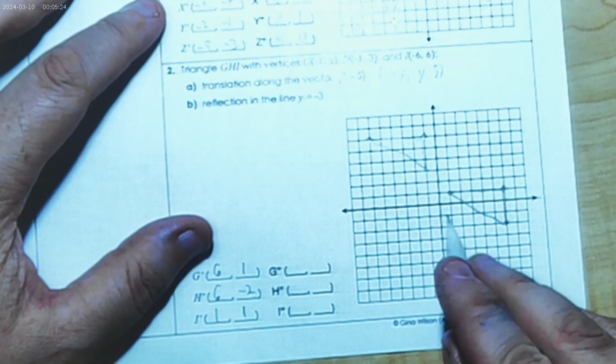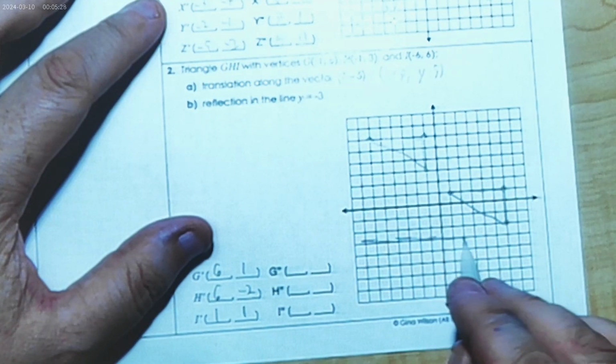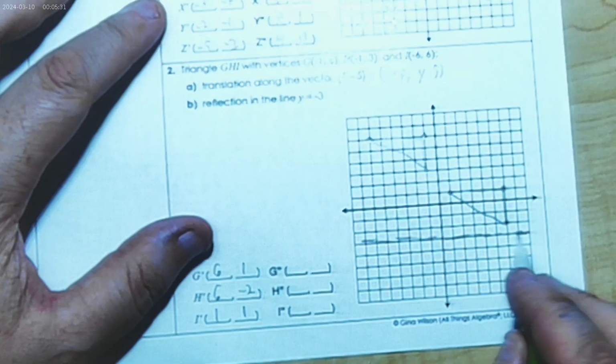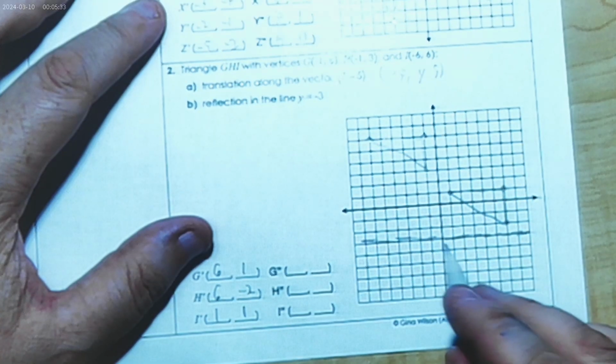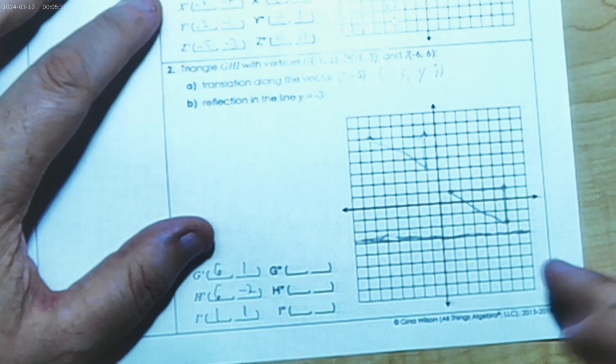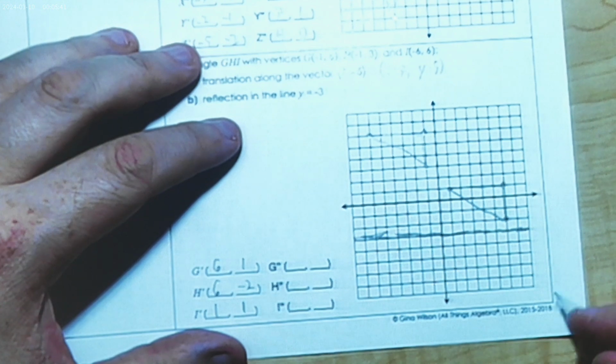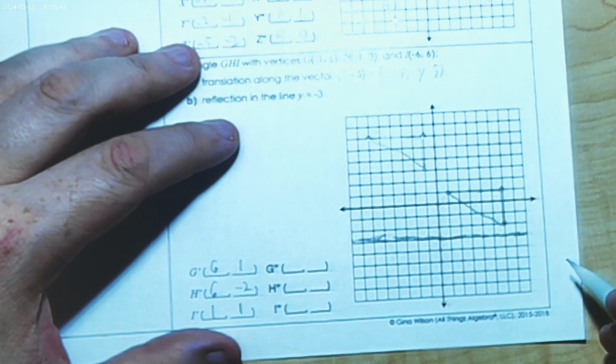Now we've got to do a reflection on the line y equals negative 3. So that means 1, 2, 3. This is the line that we are doing the reflection of that. Wait. Yeah, y equals negative 3. I had to stop myself just to be 100%. So again, with y equals negative 3, we've got a couple of different ways that we can do this.